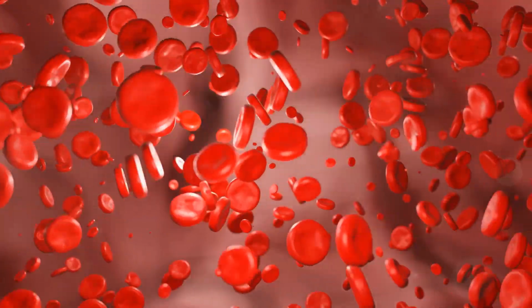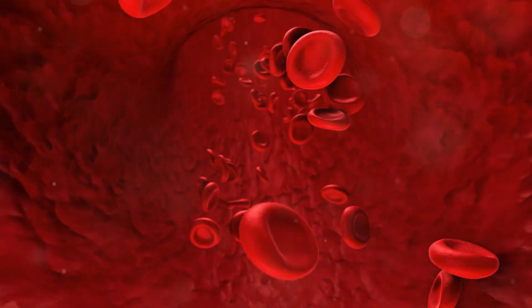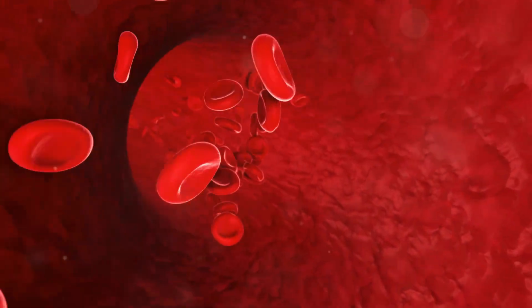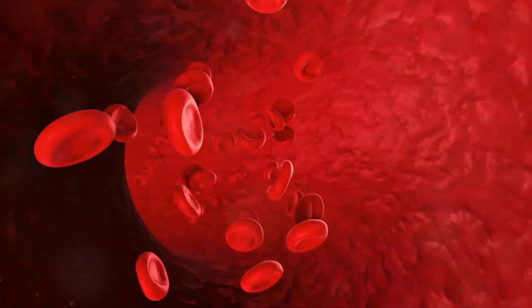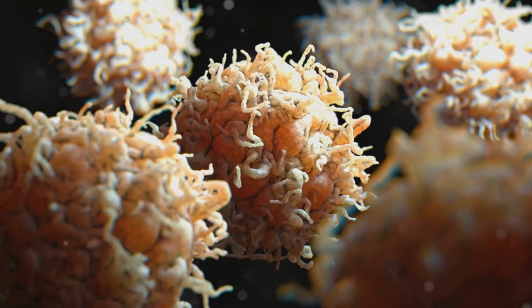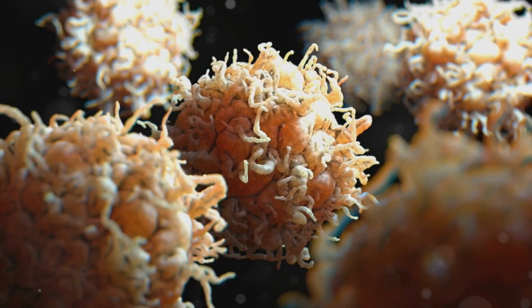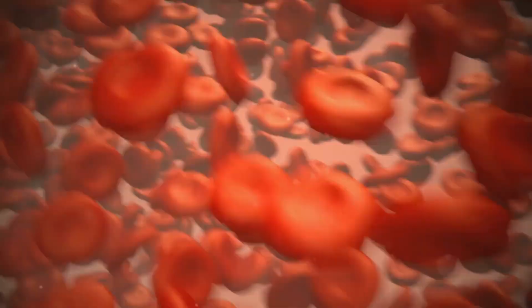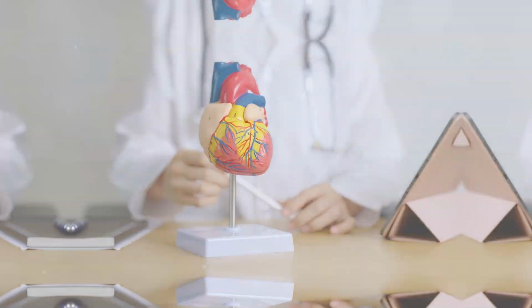3. Blood. Blood has several components. Red blood cells, or RBCs, carry oxygen from the lungs to the body's tissues and return carbon dioxide from the tissues to the lungs. White blood cells, or WBCs, are part of the immune system and fight infection. Platelets help with blood clotting to prevent bleeding. Plasma is the liquid component of blood containing water, electrolytes, proteins, hormones, and waste products.